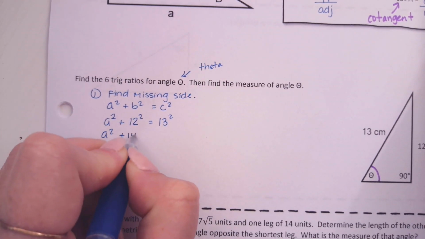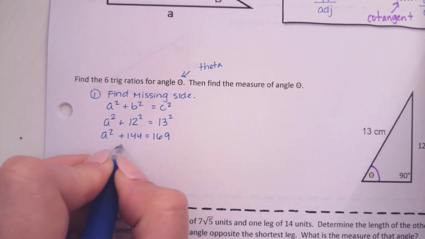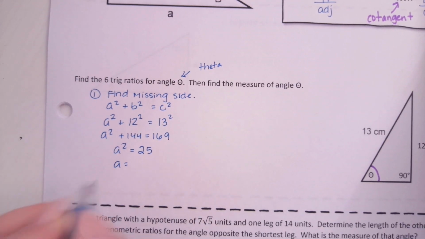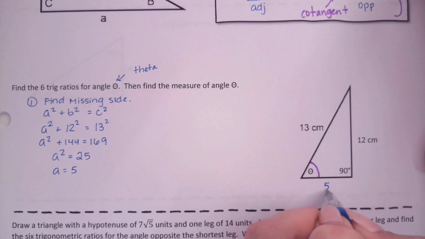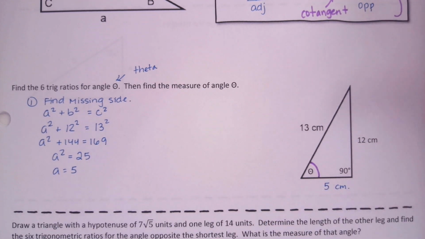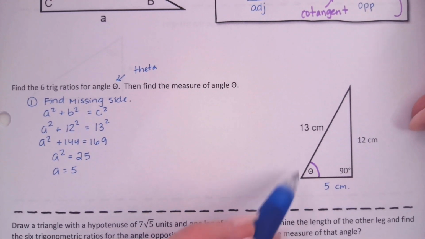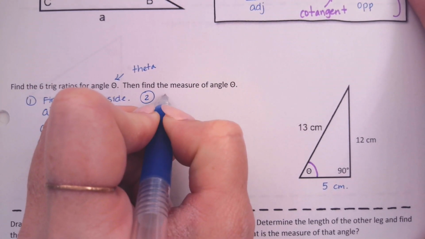So A squared plus 144 equals 169. So what's A squared? A squared is 25, which means A is 5. Okay, so I'm going to label it over here. We know this side is 5. Now that we know that missing side, now we can go in and find our 6 trig ratios using theta as the angle that we're referring from. 6 trig ratios.